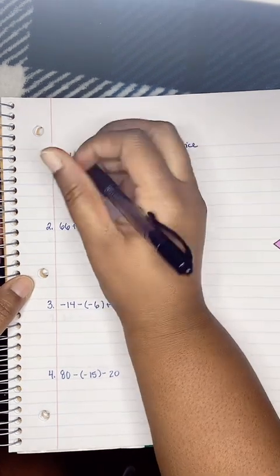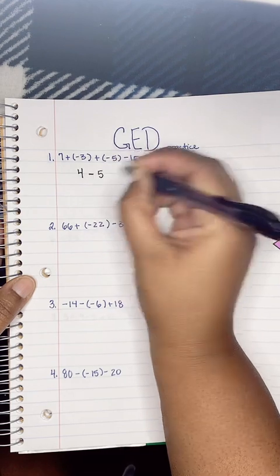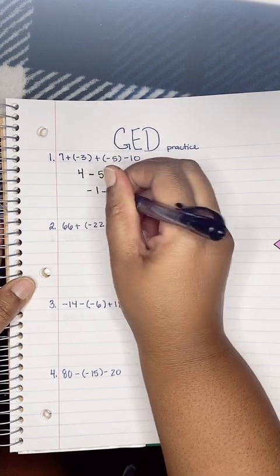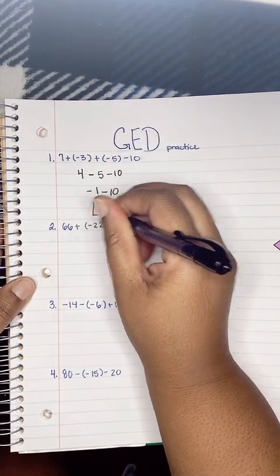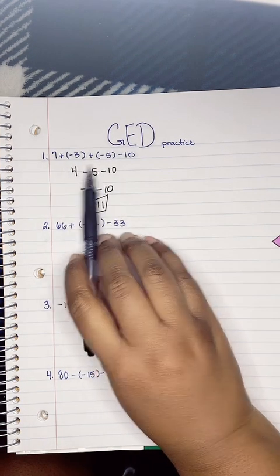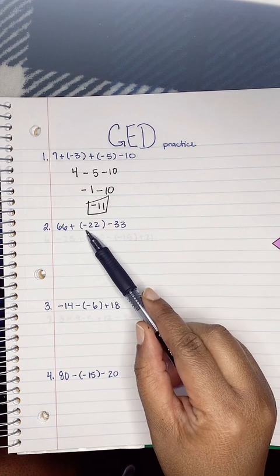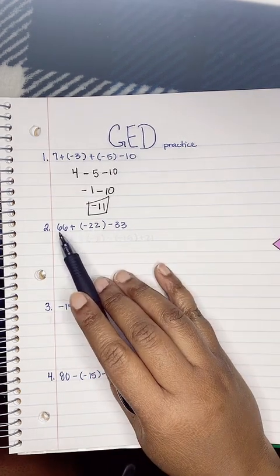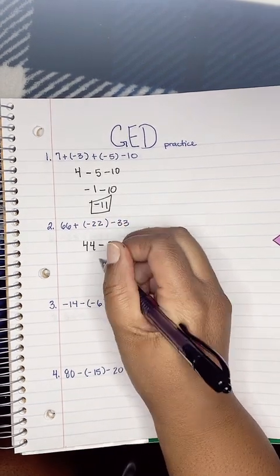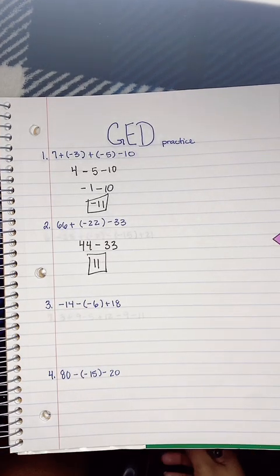So 7 minus 3 is going to be 4. And then a positive and a negative gives us a minus. Okay, so we could drop down, and then 4 minus 5 gets us a negative 1. Minus 10 gets us a negative 11. So hopefully you got that. If you didn't, make sure you work from left to right and you should get that, okay? So number 2, 66 plus a negative 22. So really we're saying 66 minus 22, which is going to be 44 minus 33, which should be giving us a positive 11.